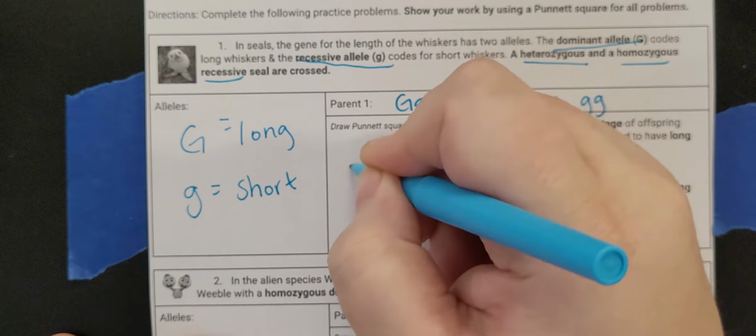So I'm going to draw my hashtag. I'm going to put one letter in each box on the top and one on each of the sides. Remember, these are going to drop down and these are going to slide over. So this G is going to go here and here. This G is going to go here and here, and then these will go over. So this G here and here, and here and here. All right, so now we have our possible offspring, and then we just answer the question.